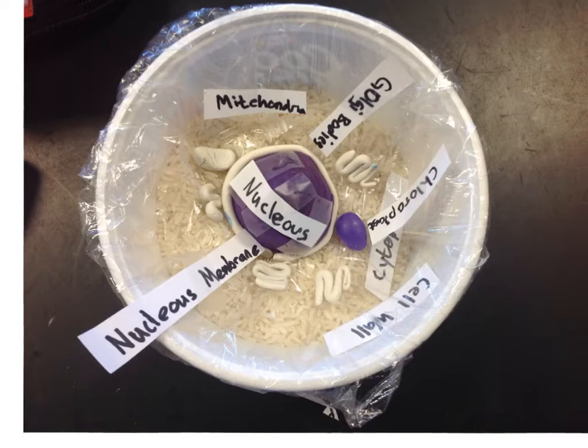Everything has to be working together for just one thing to work. There's also like a team of cells. Each cell or each player makes up a whole team or a whole body or a whole plant.